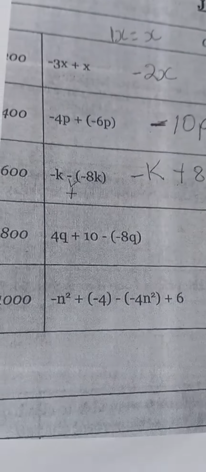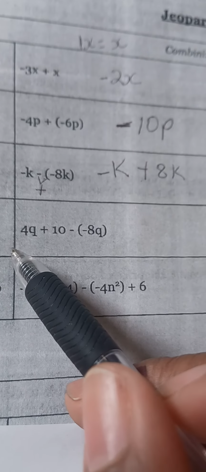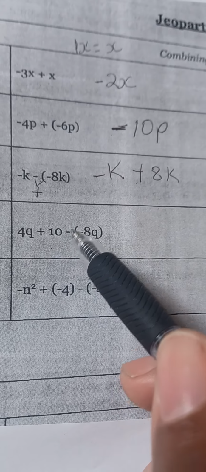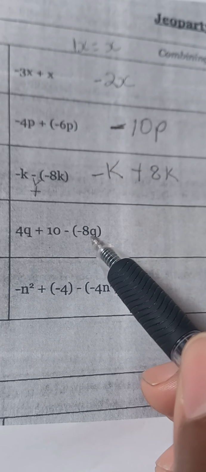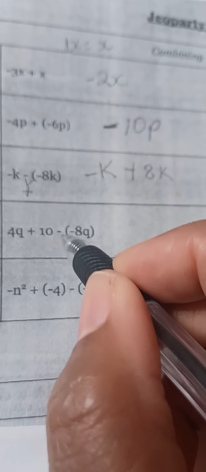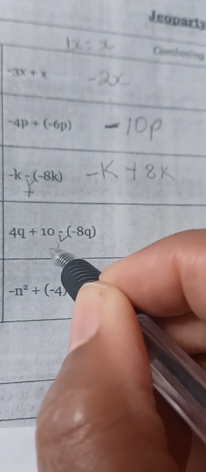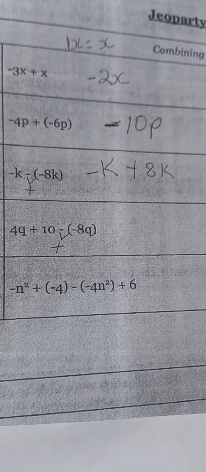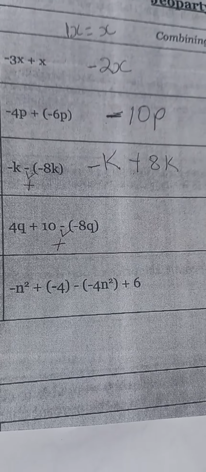Okay, let's move on to the next. We have 4q plus 10 minus parentheses negative 8q. Again, there are some things going on here. We could go ahead and say negative times a negative is a positive. Remember, when you multiply two negative numbers, your answer is positive.